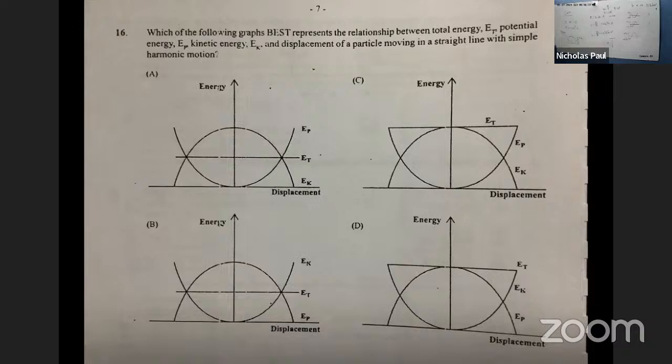Which one there is the energy graph? Shavish? Why do I say C? It looks a little more like A. So, why did you say C?